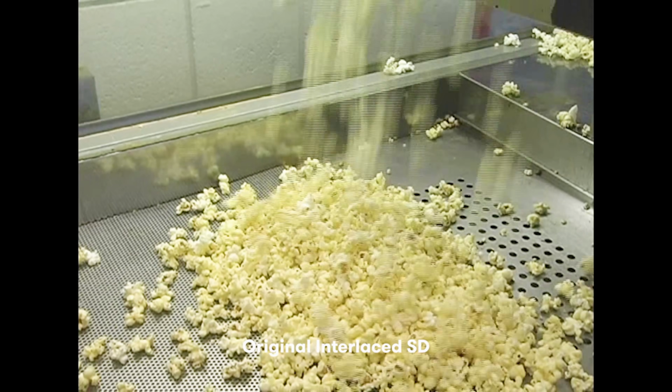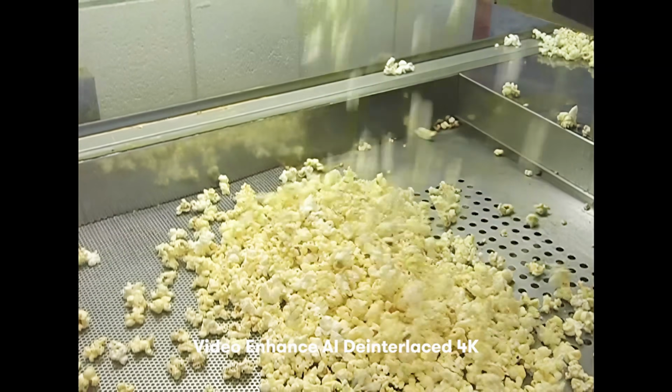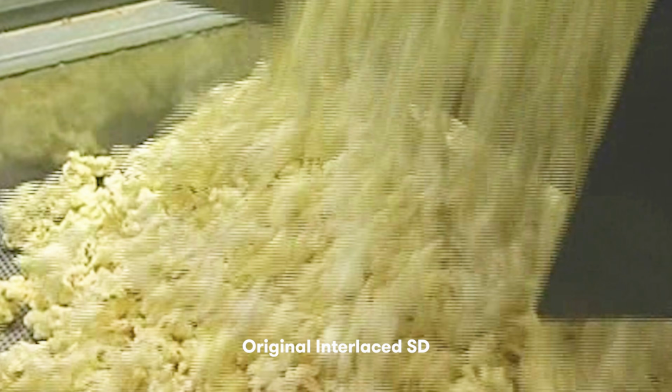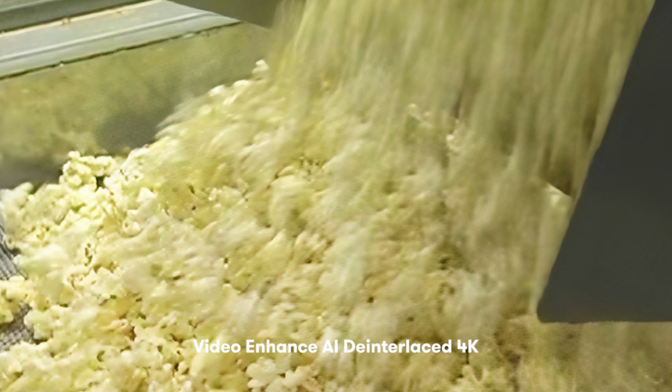Next is deinterlacing, and I don't want to spend a lot of time on this one because long story short, it works. Here's a shot before, and here's a shot after. As you can see, it removed all of the interlacing artifacts.